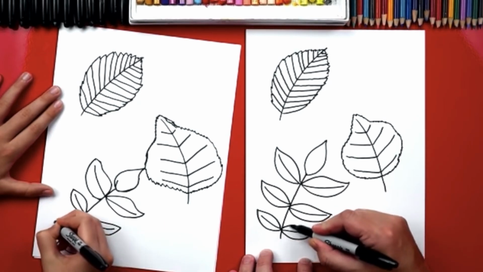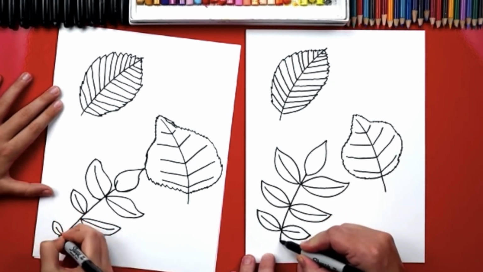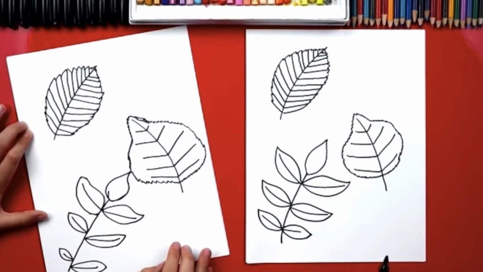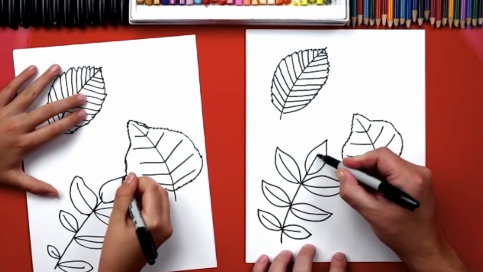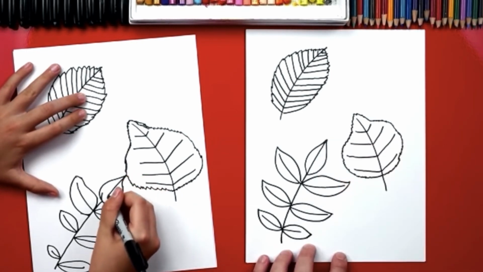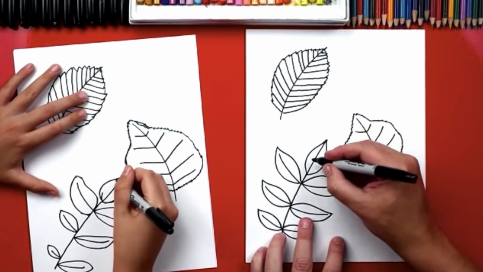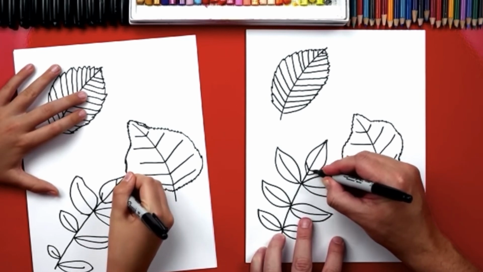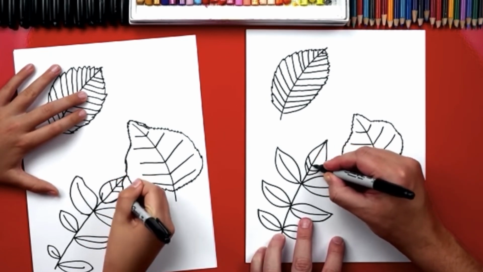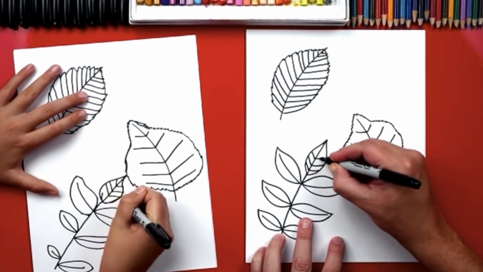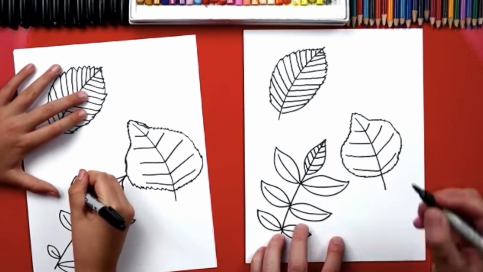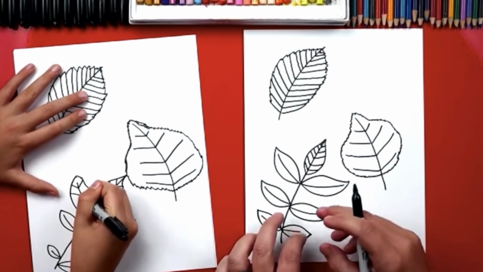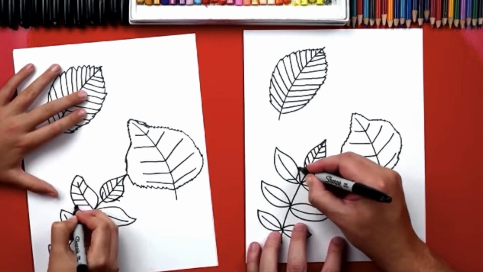Is that cool? It's looking really awesome. Okay, we did it, except we need to draw the veins on the inside. Now this top leaf, we should have drawn the center part first. There we go. All right, now let's draw the veins. And we're going to do V's all the way up our leaf. We're going to do it on this one, and then the rest of them we're going to fast forward. So you guys can pause the video again to finish your leaves.